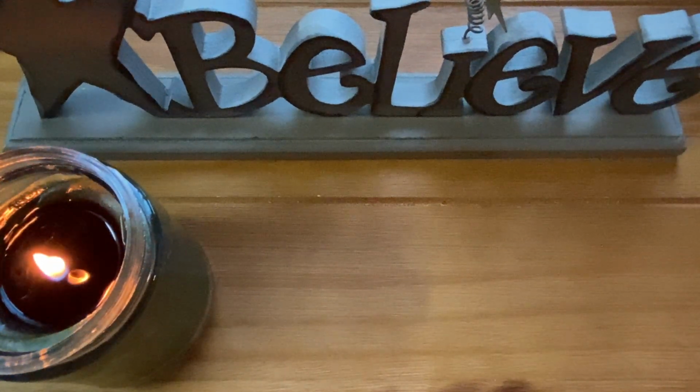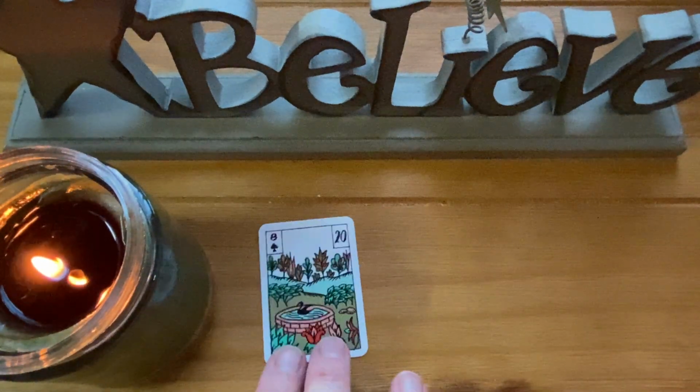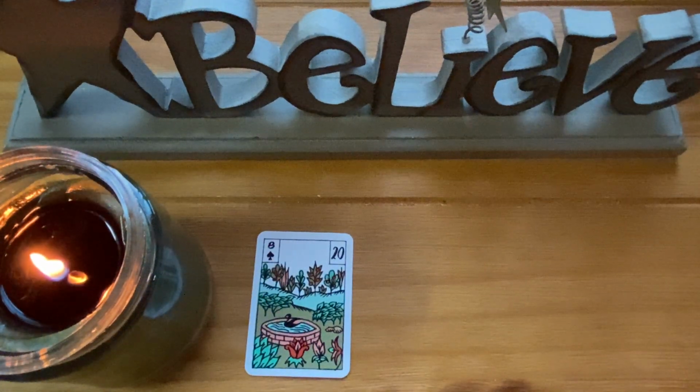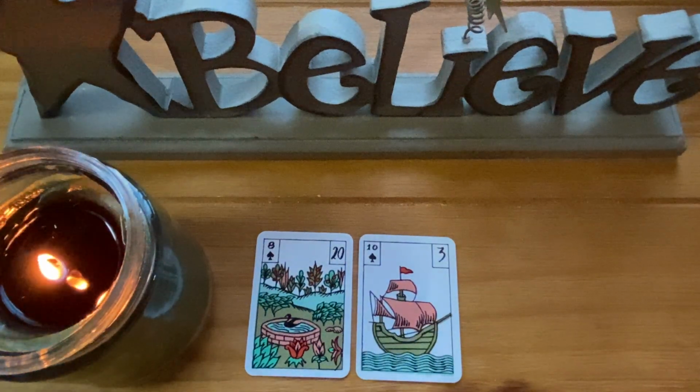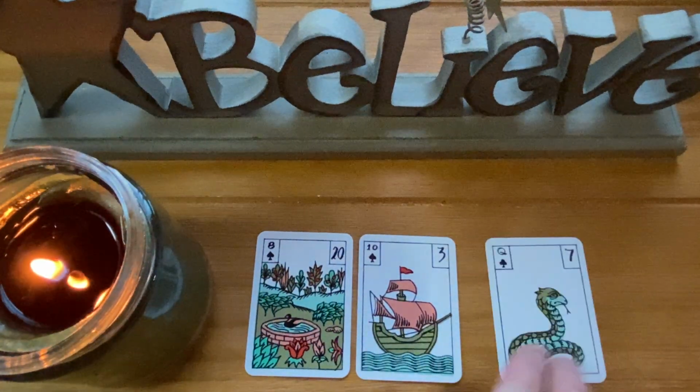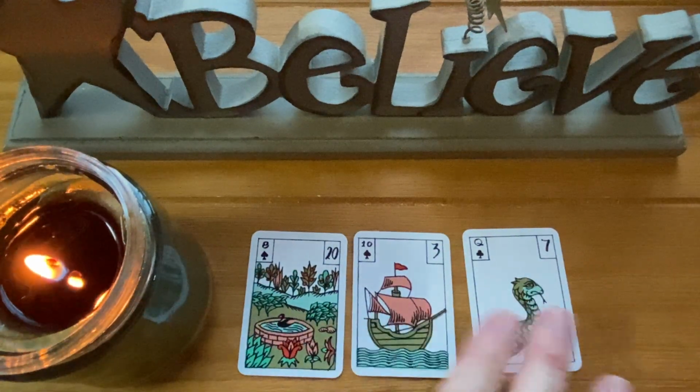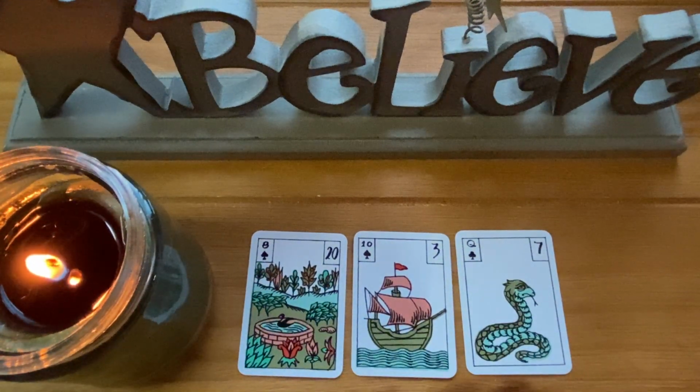Okay. Let's throw down the garden and the ship. And, oh, here we go. Mr. Snake. There we go. Now we got the garden, the ship, the snake. All right. Where does the story begin?